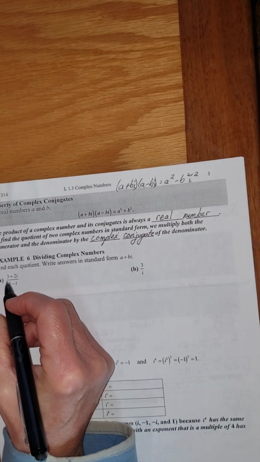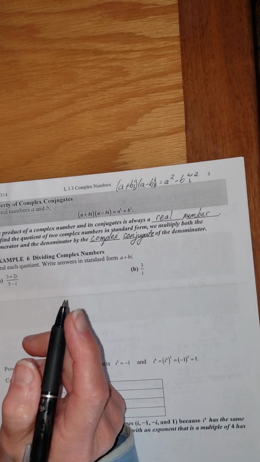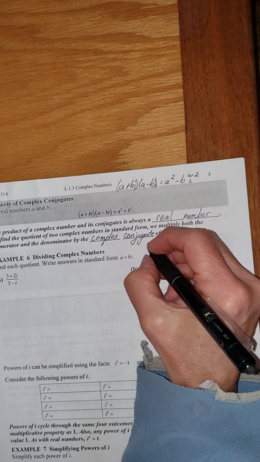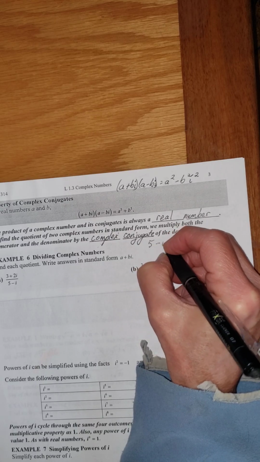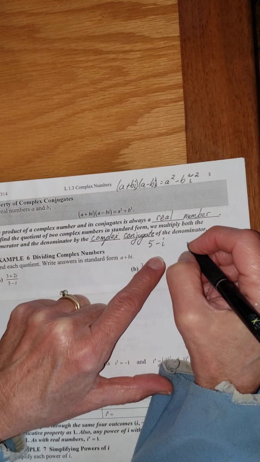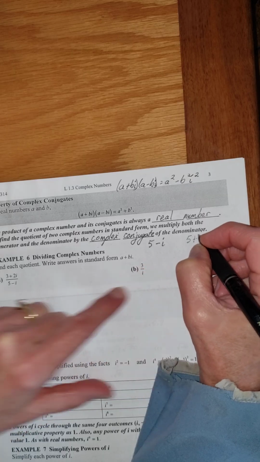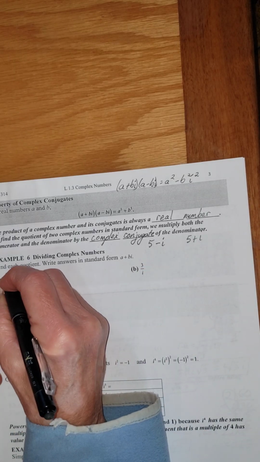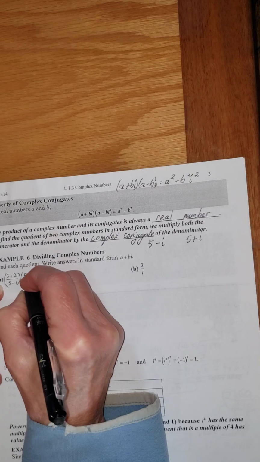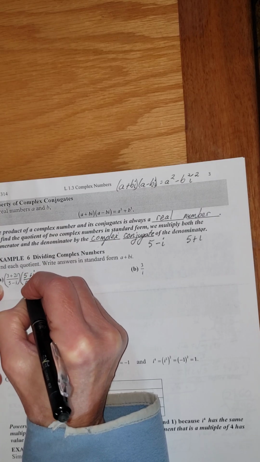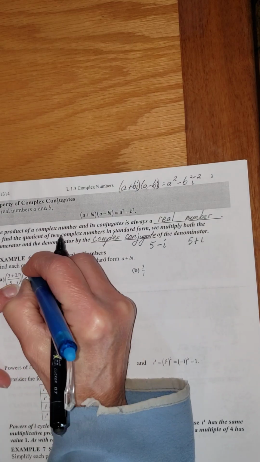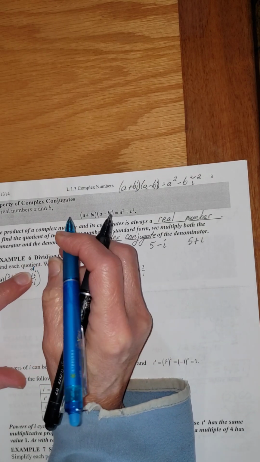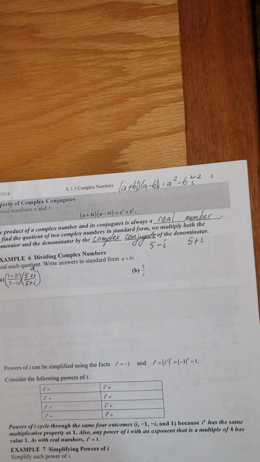Okay, so let's find each quotient. Let's make sure we remember what conjugates are. It means that it is a binomial that looks the same as the other one, but has the opposite sign. So the conjugate of 5 minus i would be 5 plus i. So we're going to multiply this fraction by 5 plus i over 5 plus i. That makes this equal to 1. I'm multiplying by a fraction that is equivalent to 1. It is what we call a funny looking one, right? We're doing the multiply by a funny looking 1 trick.